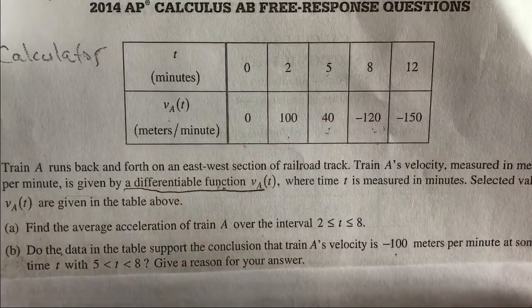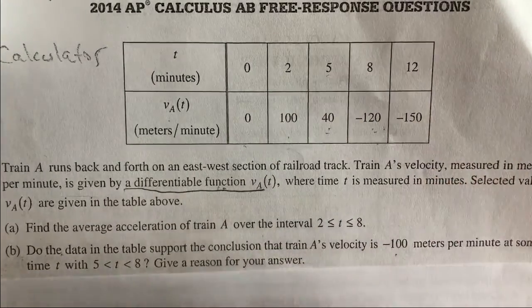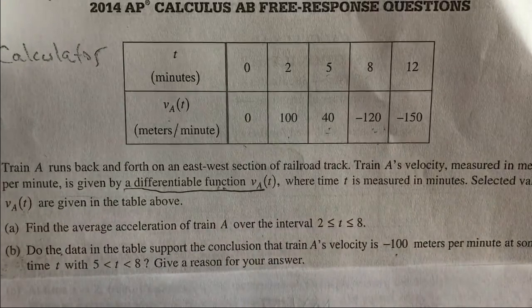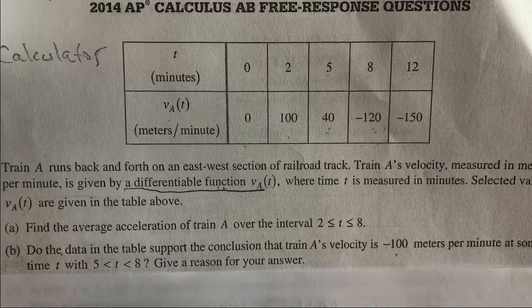Yes, it does. And you're going to get through this one by citing the fact that it is continuous. If you're going to use the intermediate value theorem, you have to say it's continuous.